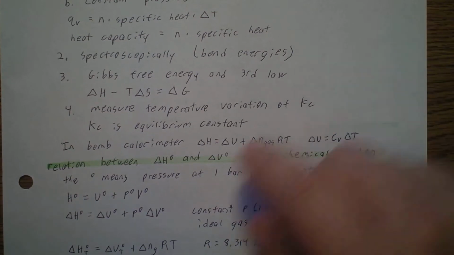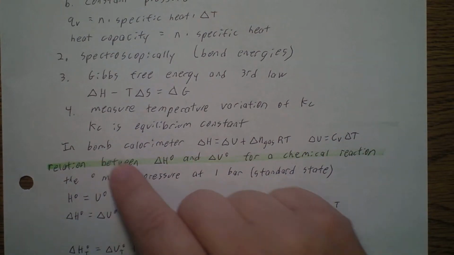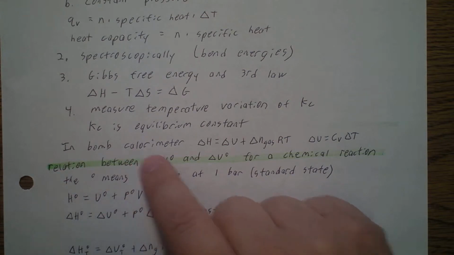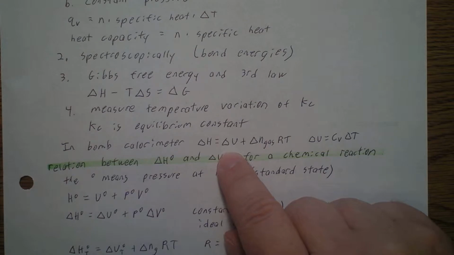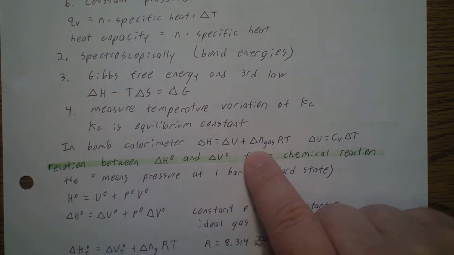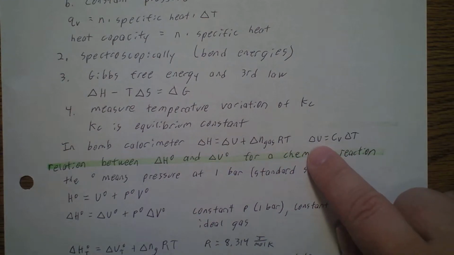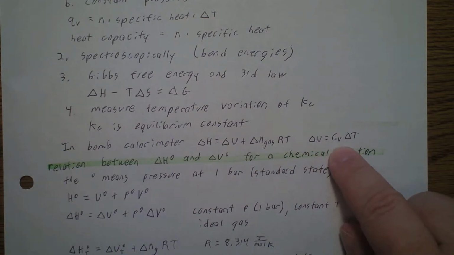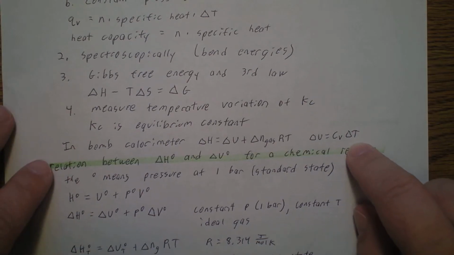For example, in bomb calorimetry, remember bomb means constant volume, or isochoric. So in a bomb calorimeter, we have the change in enthalpy is equal to the change in internal energy plus the change in the number of moles of gas times R times T. And the change in internal energy is equal to the heat capacity at constant volume times the change in temperature.